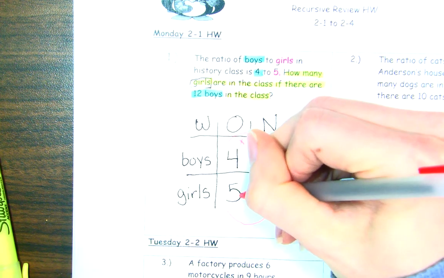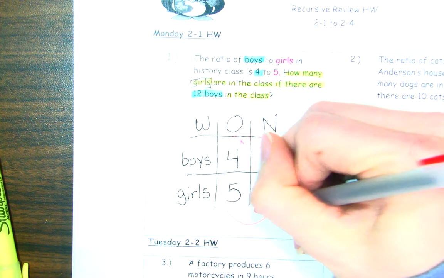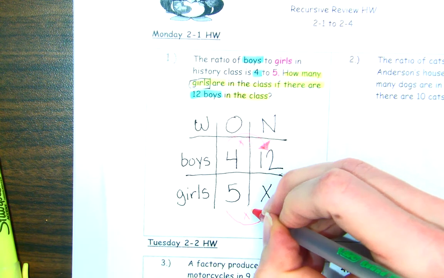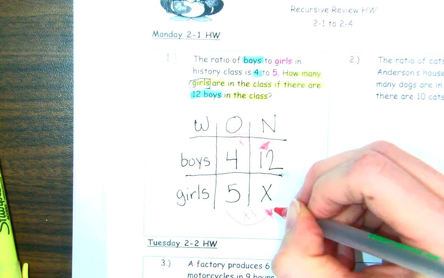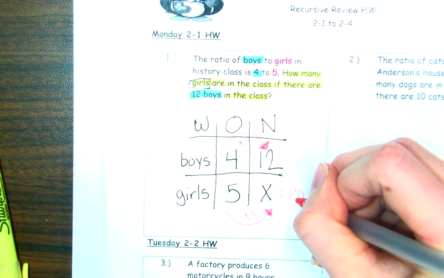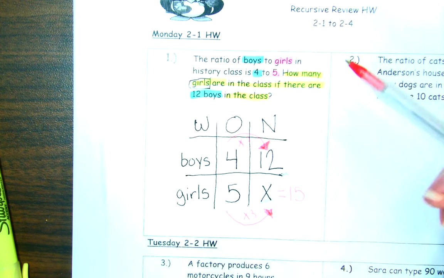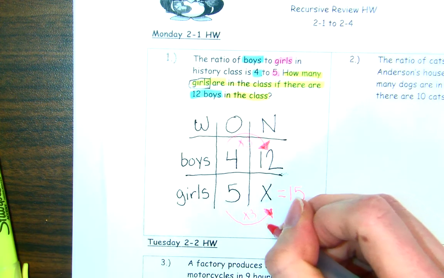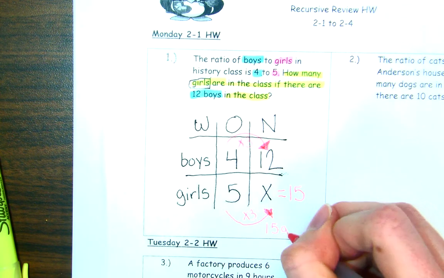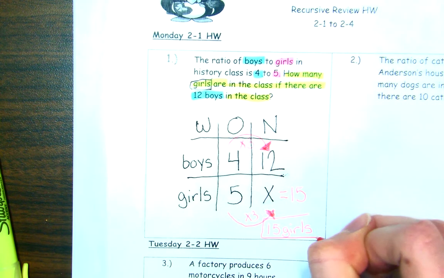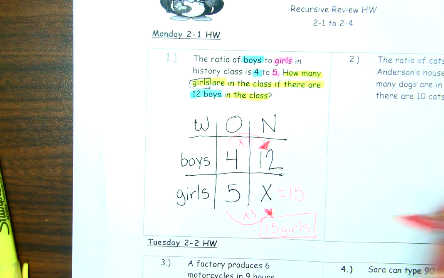So I need to do the same thing to 5 to get the value of X. So I'm going to do 5 times 3, and I know that 5 times 3 is 15. So if there are 12 boys in this class, then my solution would be 15 girls. And 15 girls would be my final answer.